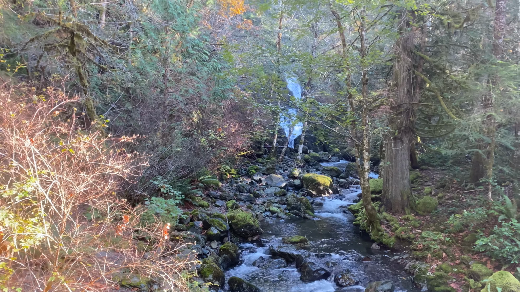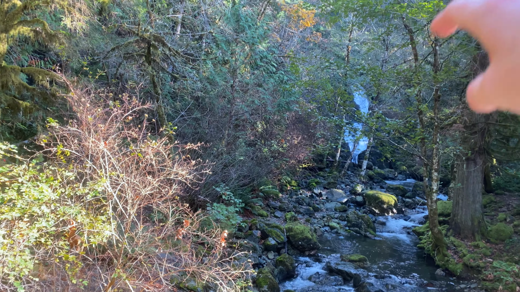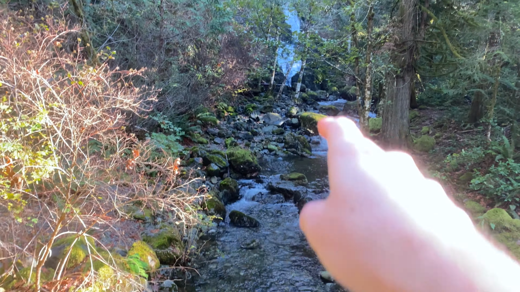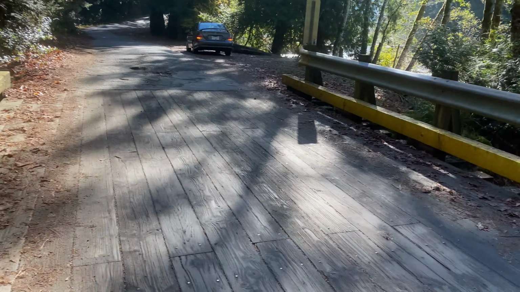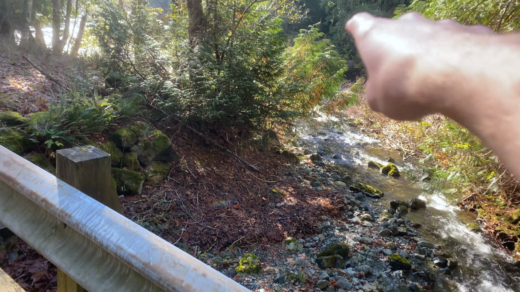So here we can see another input into the river. There's a waterfall coming down here, runoff. A creek comes down here, comes under the bridge, and then it flows down into the river up there.